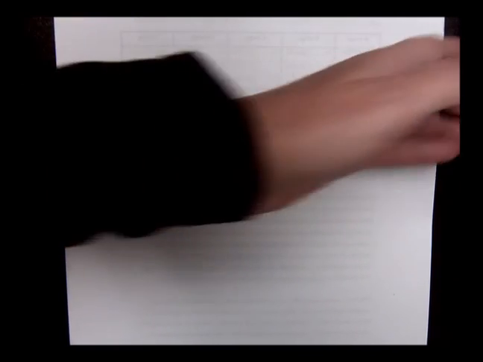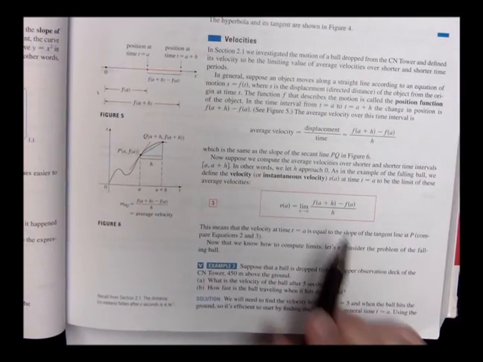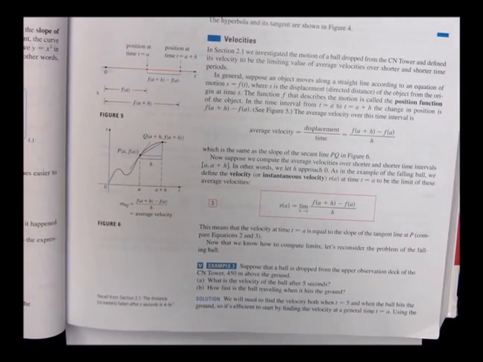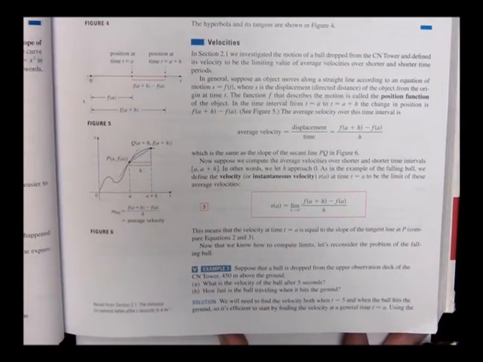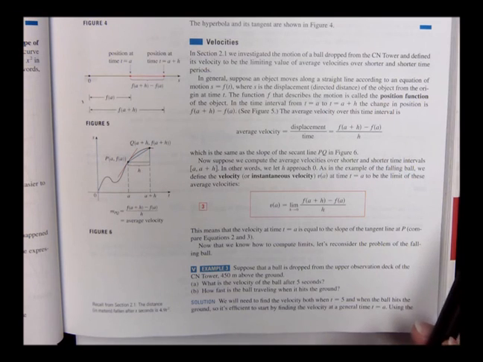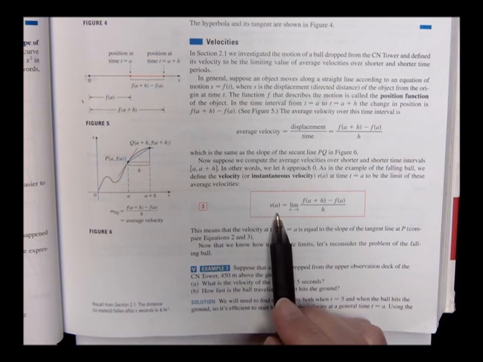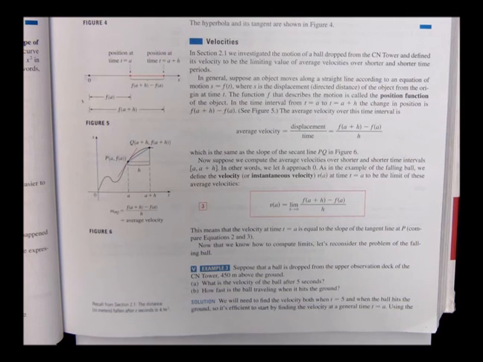Okay, so one of the things that the second formula is used for is velocity. So here we have the problem that we talked about before, where we have the ball being dropped from the observation deck of the tower 450 meters above the ground. We are wanting to find the velocity or instantaneous velocity at a specific time. That time will be our a value. Okay, t equals a, and we'll need to know the limit of the average velocities.